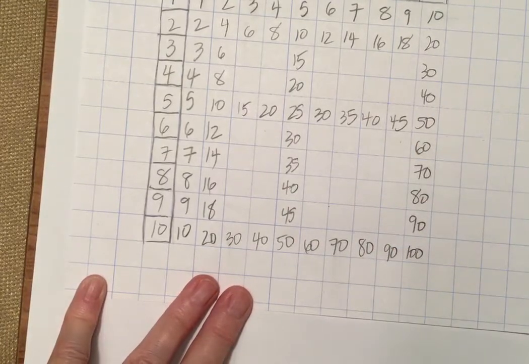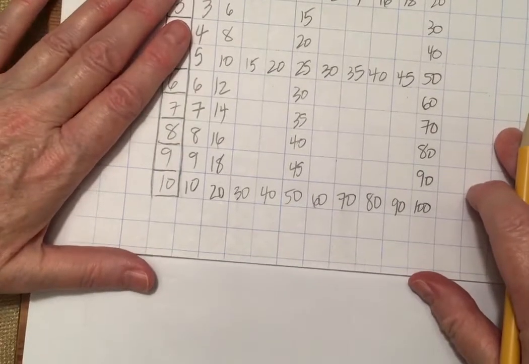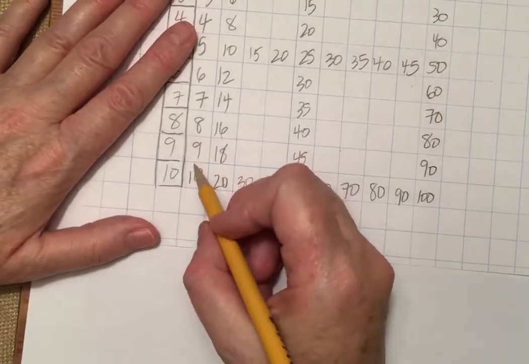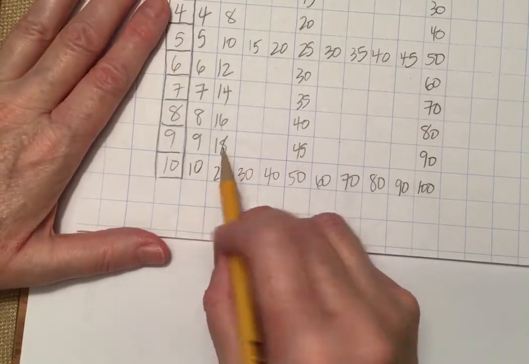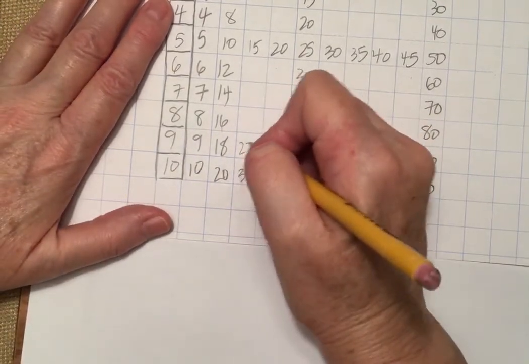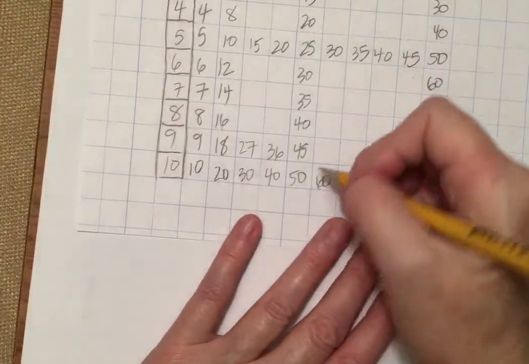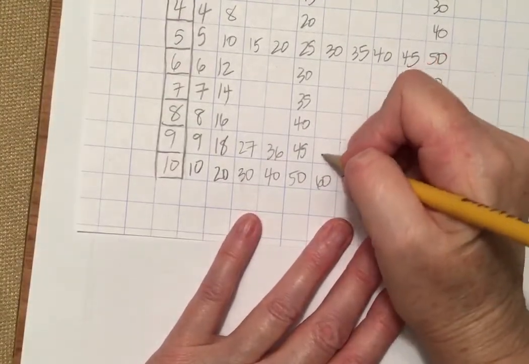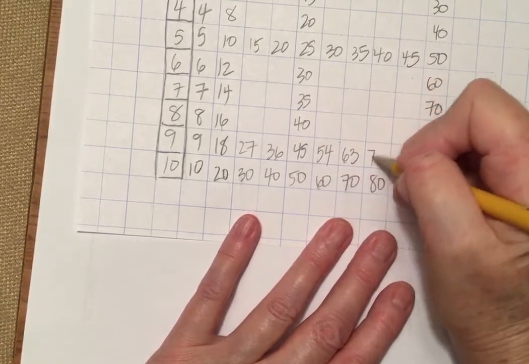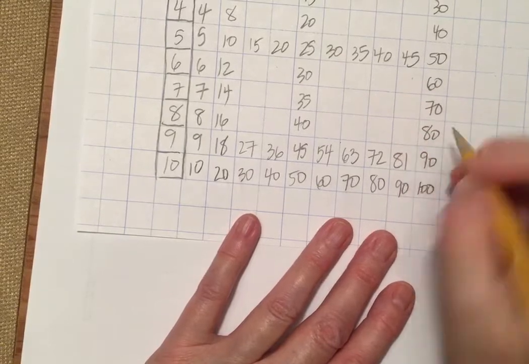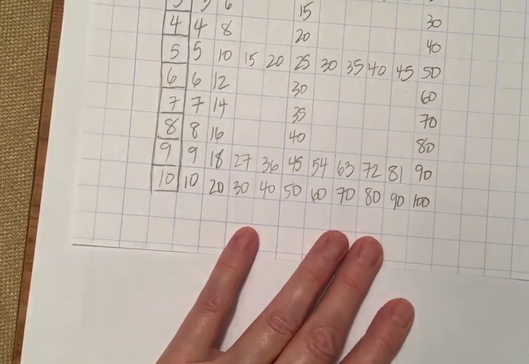All right, now we're going to do nines horizontally, then vertically. 9, 18, 27, 36, 45, 54, 63, 72, 81, 90.